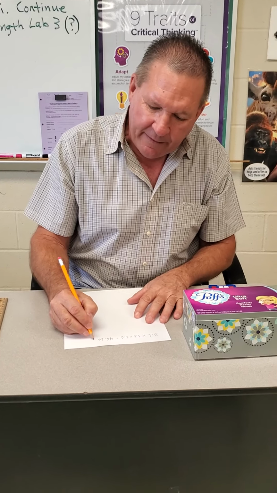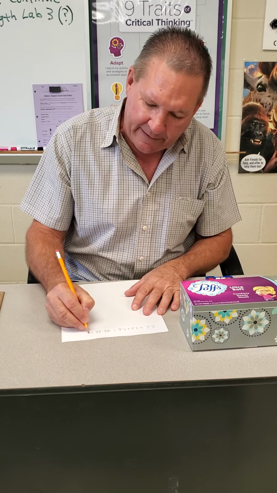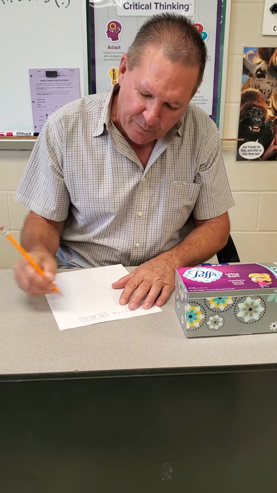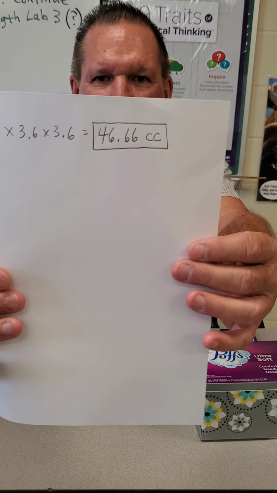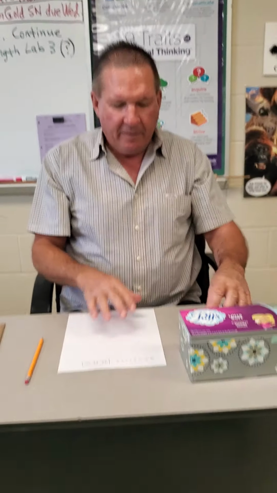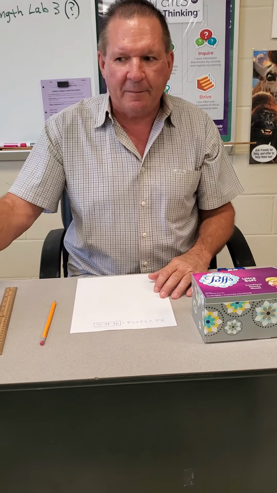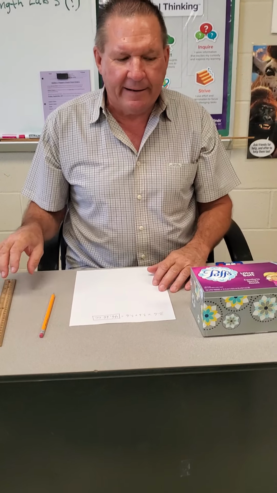Remember, I measured in centimeters, so that means this is cubic centimeters. So my final answer is 46.66 cubic centimeters. That is finding volume using length times width times height and measuring in centimeters.